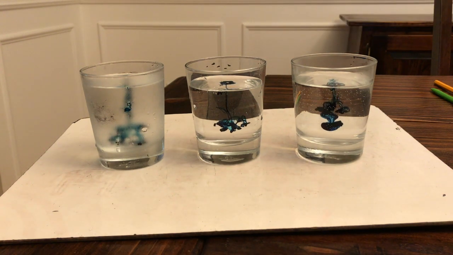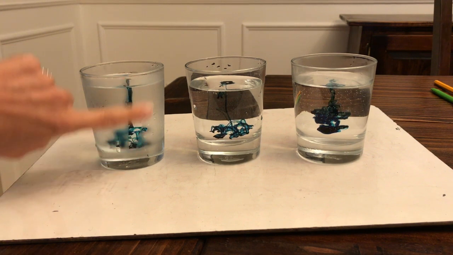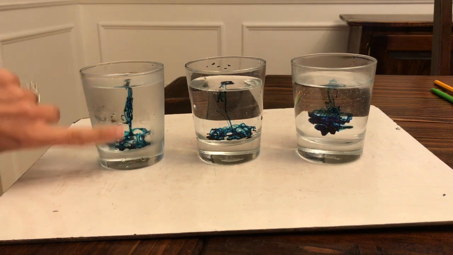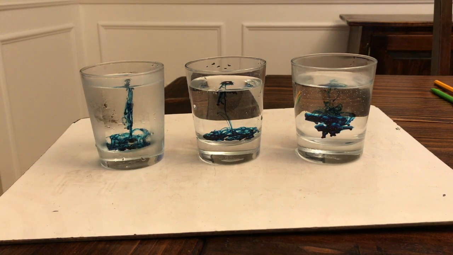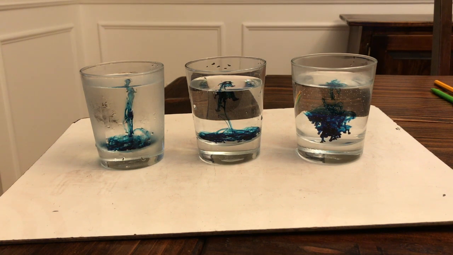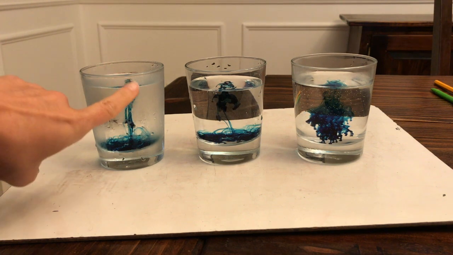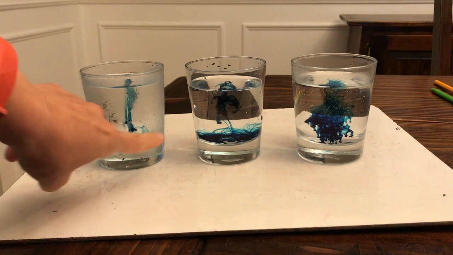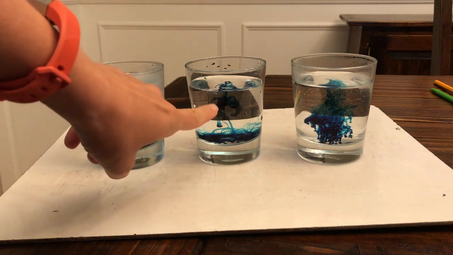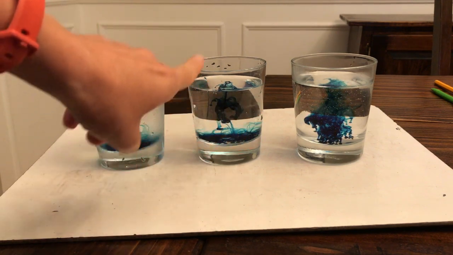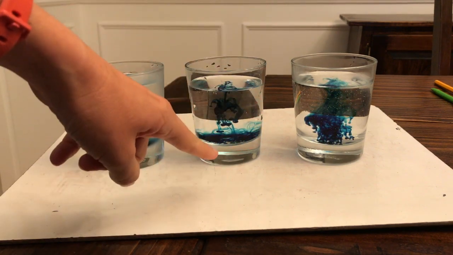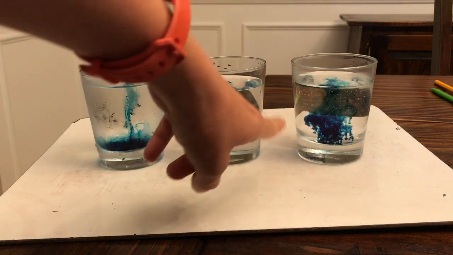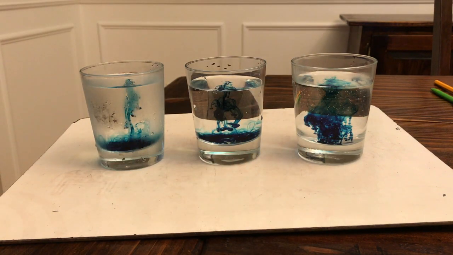All right, and so what you want to observe through the condensation here is that there are slight differences in the way the food coloring disperses based on the temperature of the water. So you can see in the cold, it just kind of dropped straight down and settled. All right, the room temperature is moving around a little bit. It didn't make just one line down, and the hot is getting dispersed all over.